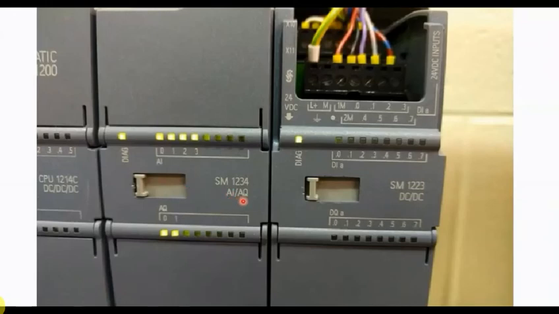And the other one is SM1223, which is the DC. This shows that it has digital input and digital output. These are the modules used for digital, and the other is for analog. So that is our complete overview of today's video regarding this hardware.